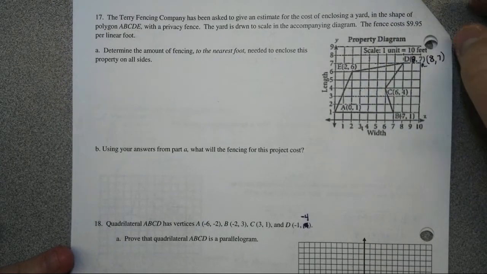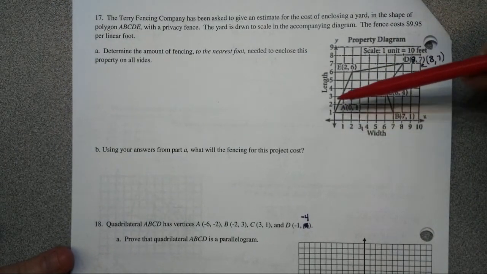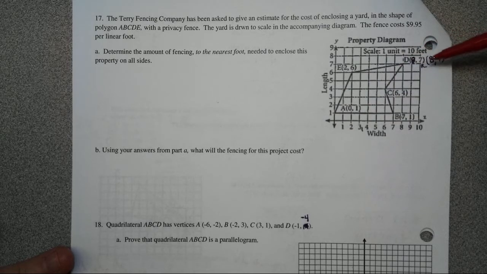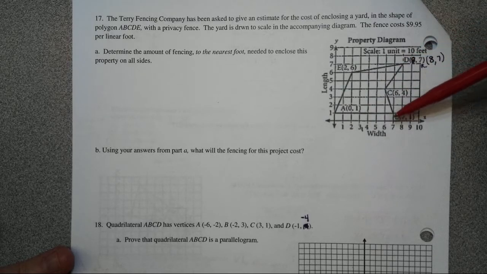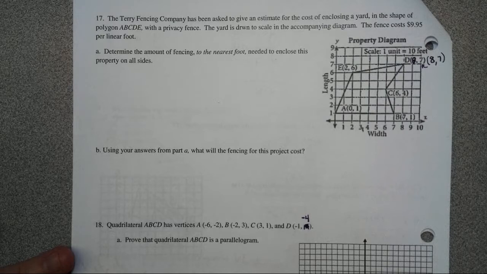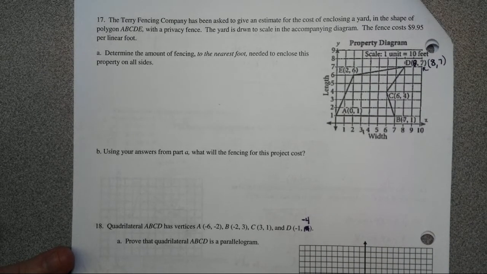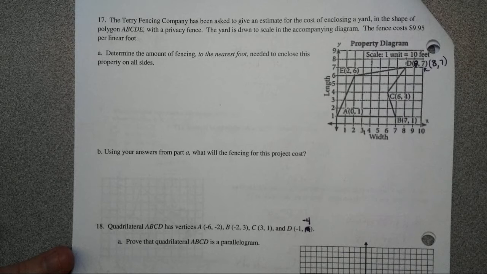All right. 17, we have the Terry Fox Trading Company has been asked to give an estimate for the cost of a closing yard. It's in the shape of this weird polygon that's labeled A, B, C, D, E. Please make a note that point D, although it says 7, 7, is actually 0.87. You can see it's over 8 units, not 7. And the yard is drawn, apparently it's an abbreviation for drawn, to scale in the company diagram.